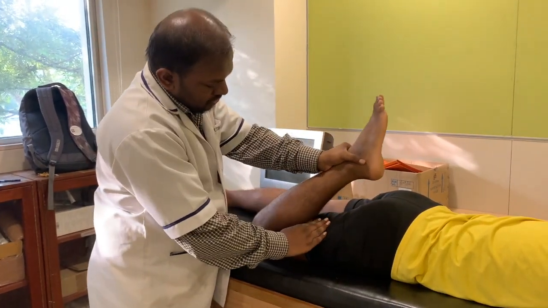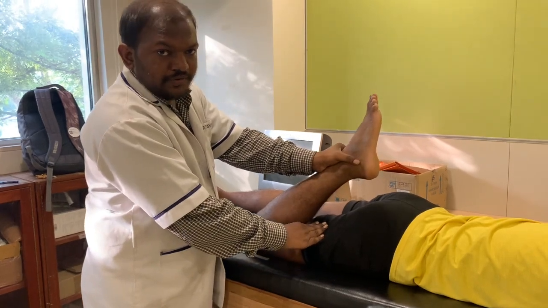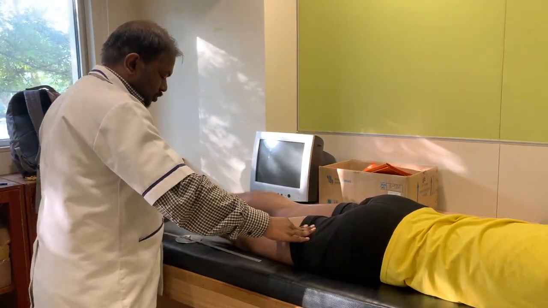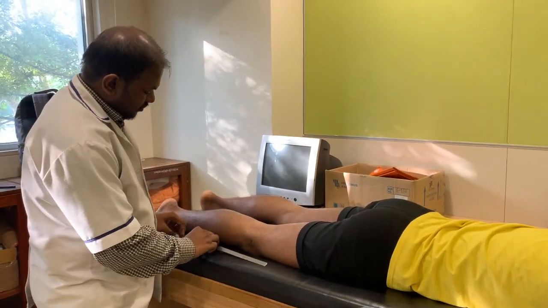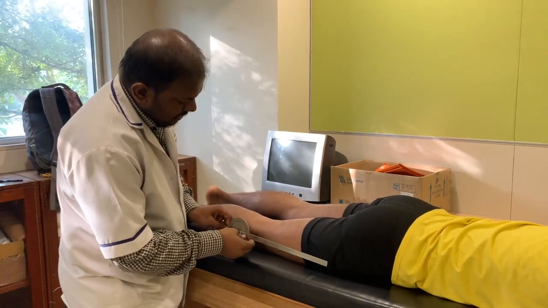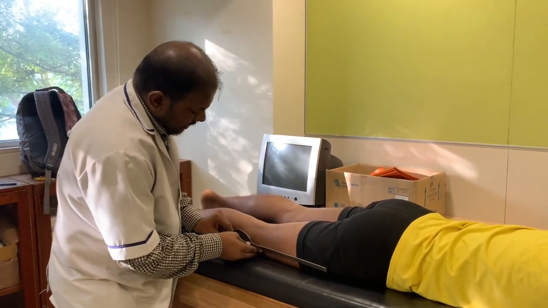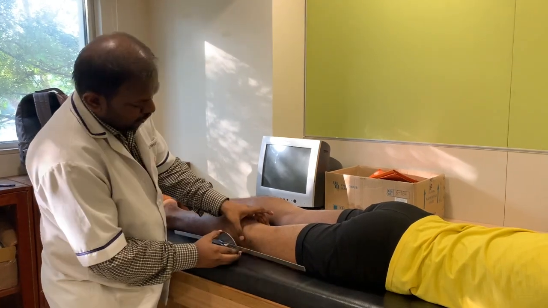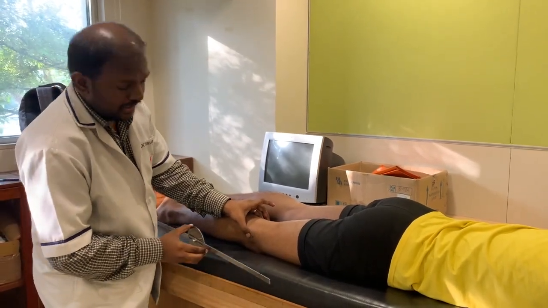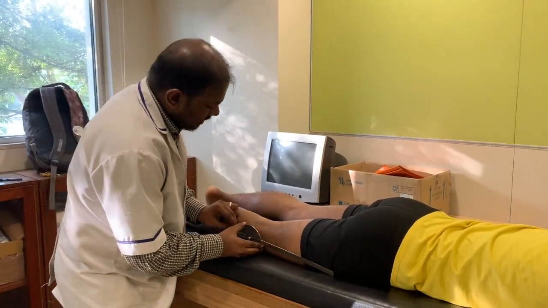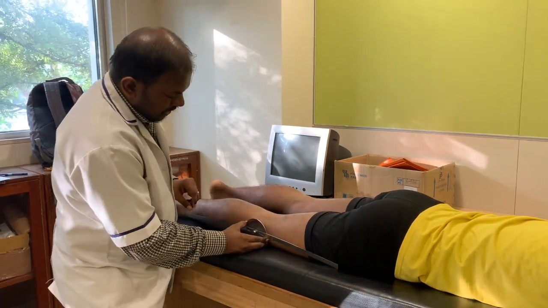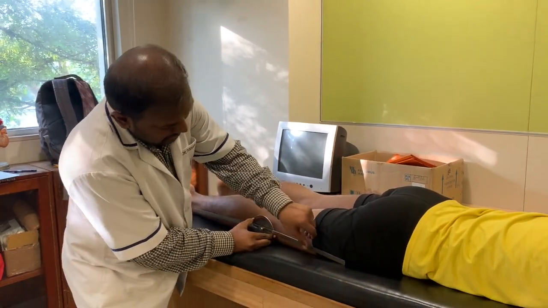So here again you will get a soft end feel at the end of knee flexion range of motion. To check in prone lying, where you have marked the lateral epicondyle, there you keep the fulcrum, which should coincide.